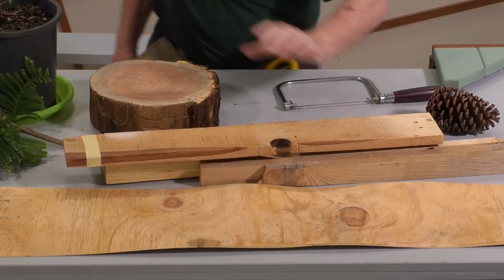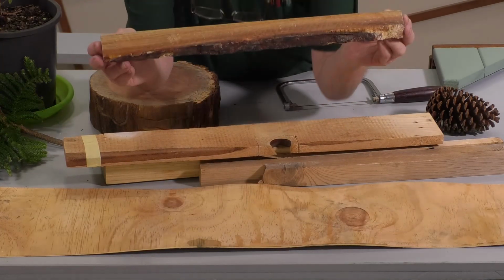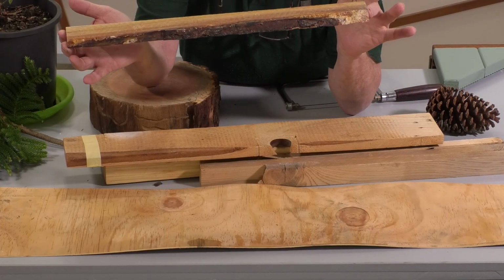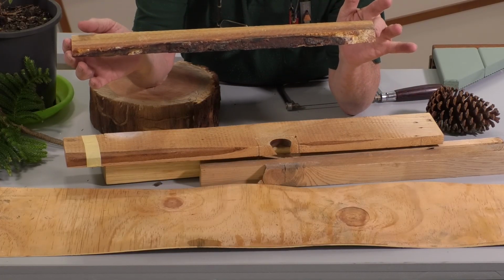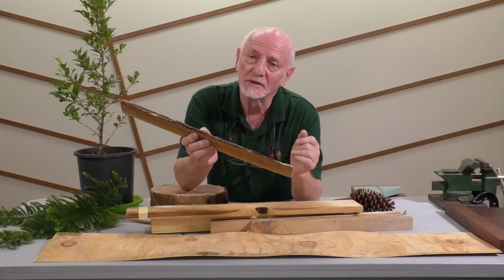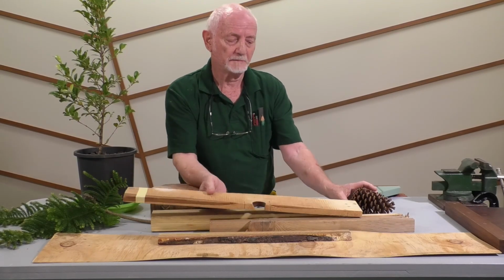That's this piece here. See, this is a piece that's been cut from a tree, and they get to the edge of the tree and it wasn't wide enough, so the bark is still exposed. So these are some of the faults that we have to deal with in wood.